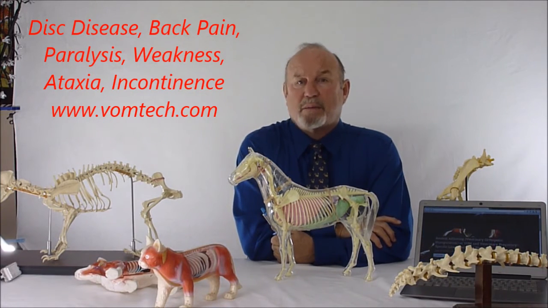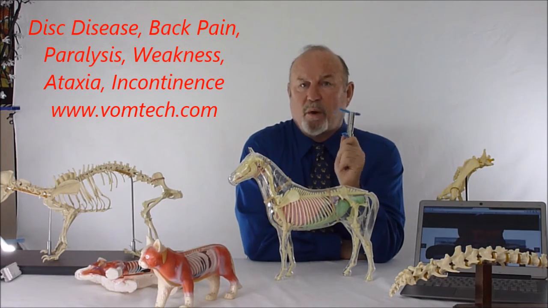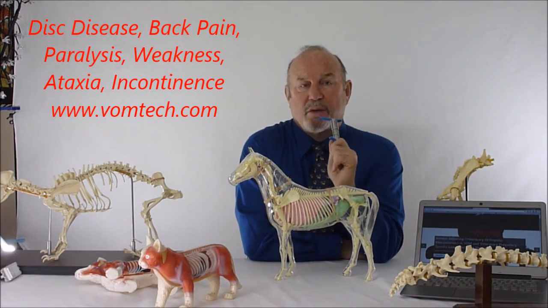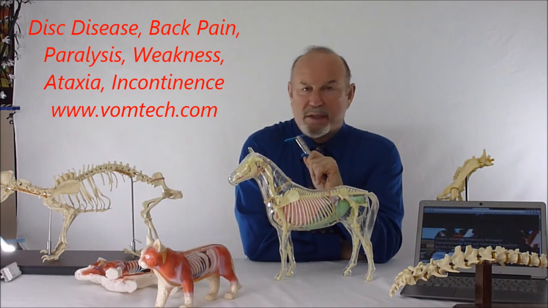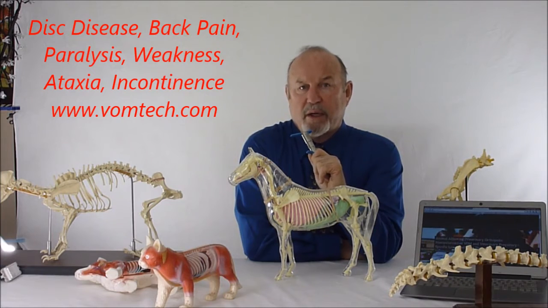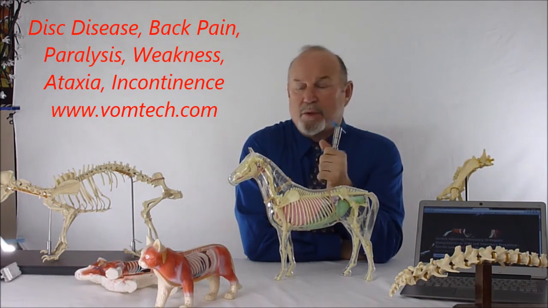Kitty cats, impossible to adjust manually. We can easily adjust them with this instrument because it fires at 1 millisecond. The body's reaction or response or resistance to motion is 20 milliseconds. So unless the animal wants to cooperate, you're not going to get it adjusted unless you use an instrument. The cat will not allow you to adjust it, and most dogs won't.